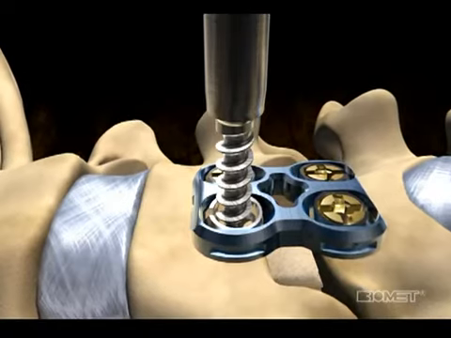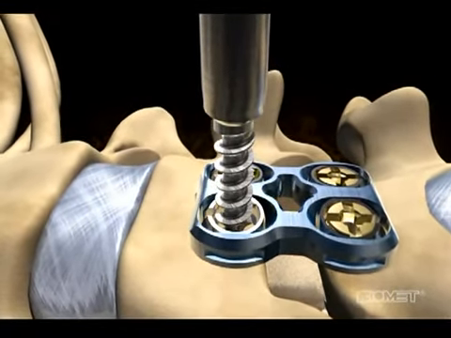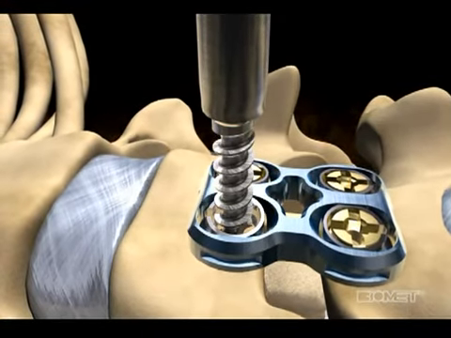Confirm that the slot on the ring is oriented in the cephalad-caudal direction once the screw has been removed. If it is not, discard the plate and use a new one.